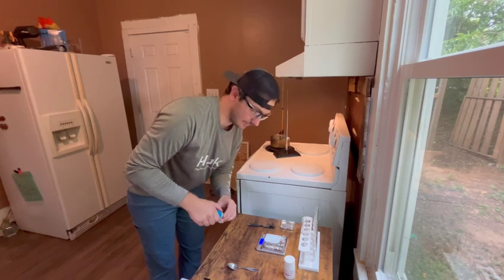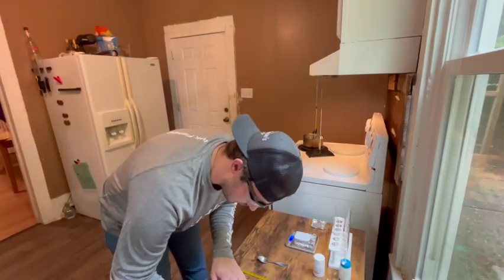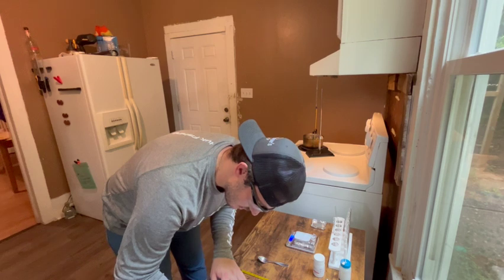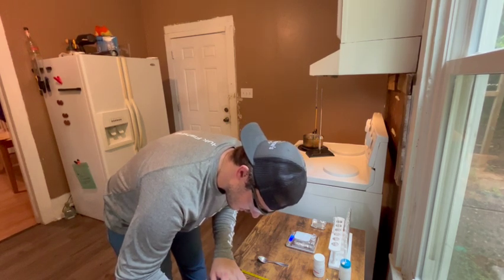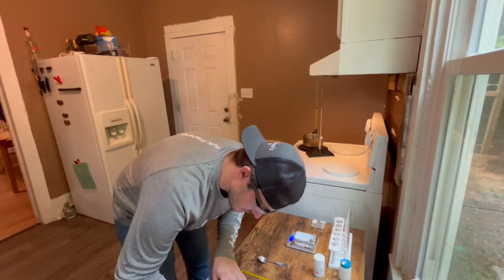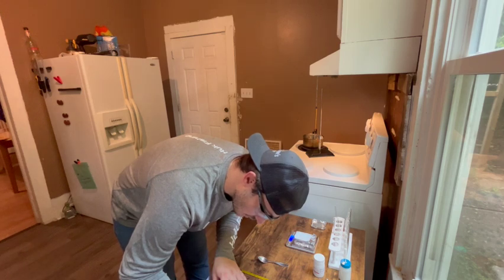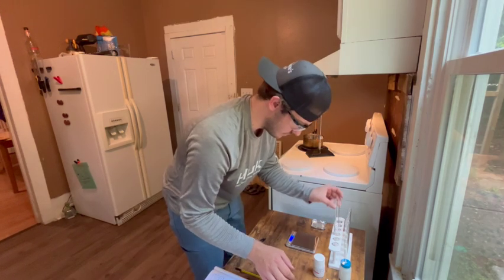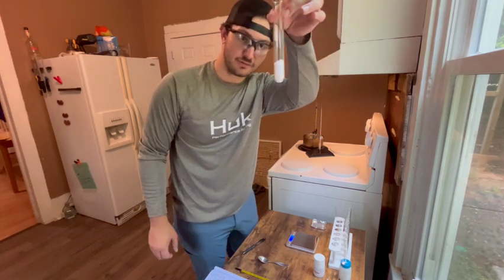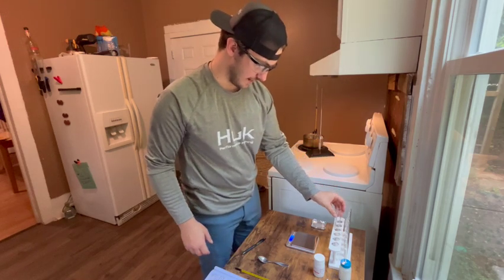Try to get it right on there at 6.5, but it's kind of hard, so I'm going to put that down as 6.58 grams of C6H4Cl2. Observations: it's a white crystalline solid. It's approximately how much it is when it's a solid. So we're going to melt it and then record that.